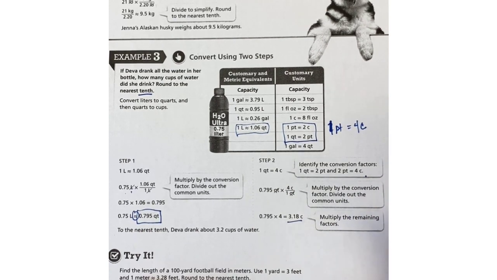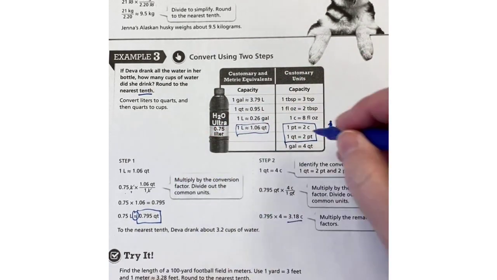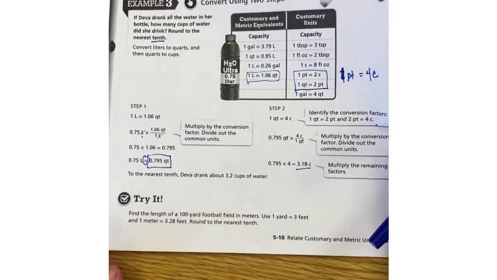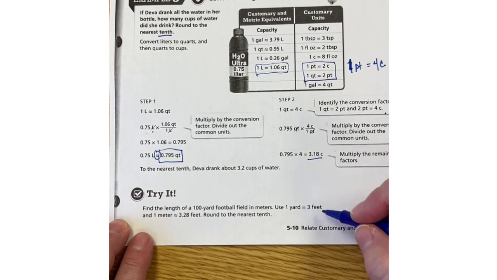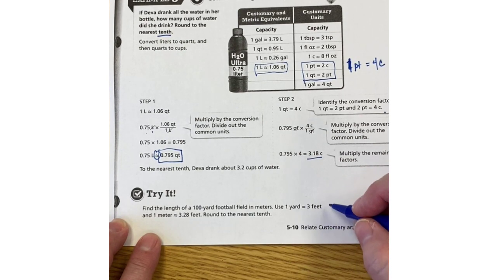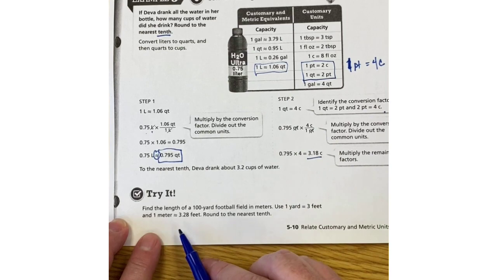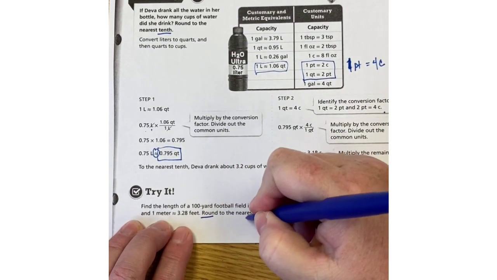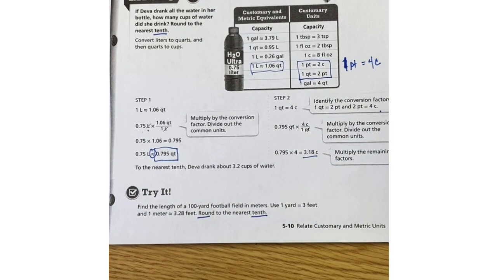Okay, so just keep track on your conversions. Keep track of your work. Label, label, label, label, label. The last question on this one for the try it: find the length of a 100-yard football field in meters. Use 1 yard equals 3 feet, and then use 1 meter equals 3.28 feet. And you're going to round to the nearest tenth, and we'll come back.